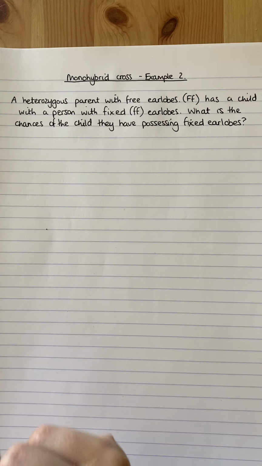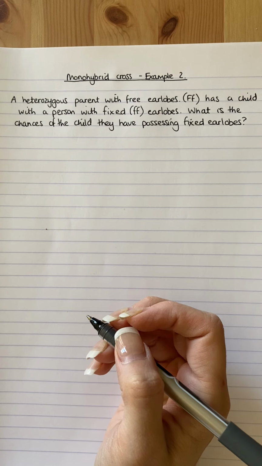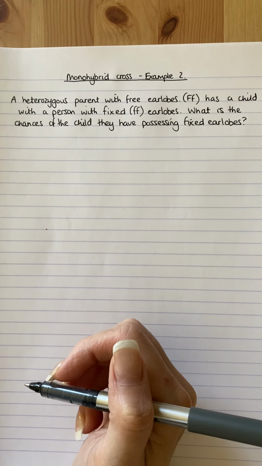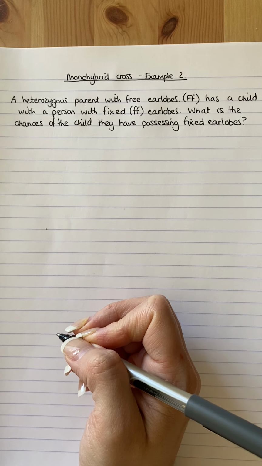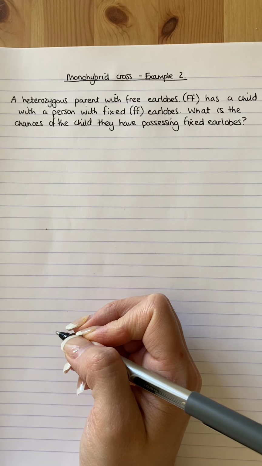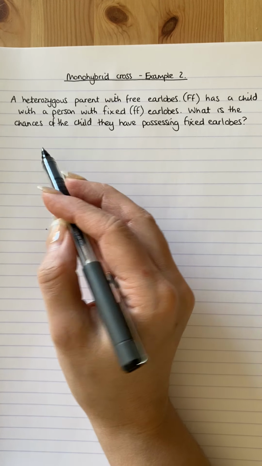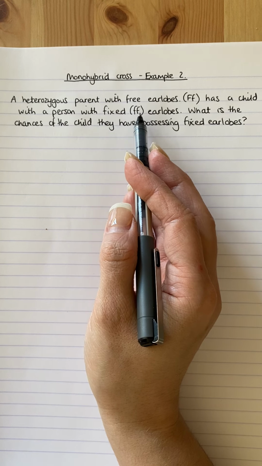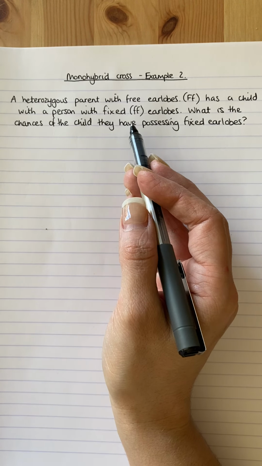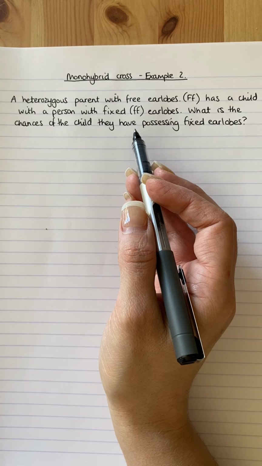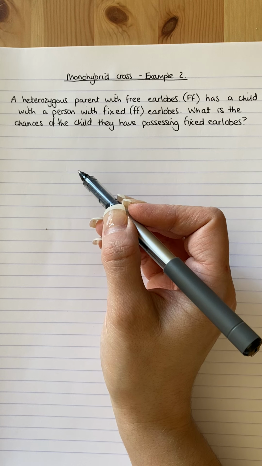Okay, so this example will be a monohybrid cross, but rather than having two parents who are homozygous dominant and homozygous recessive, we're going to have one parent who is heterozygous and one parent who is homozygous recessive. In this example, I've given an example question. A heterozygous parent with free earlobes, ones that dangle down from your head, has a child with a person with fixed earlobes, which is ones that attach directly to the head. What is the chance of the child they have possessing fixed earlobes?